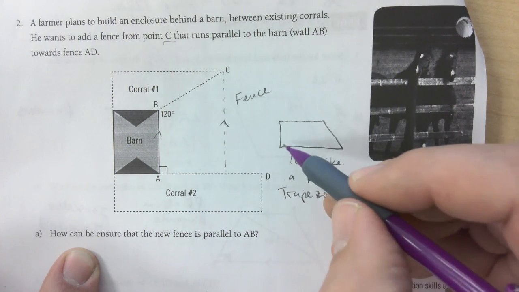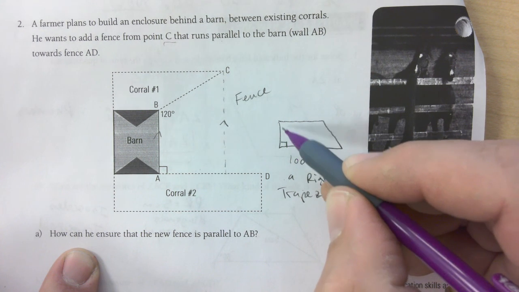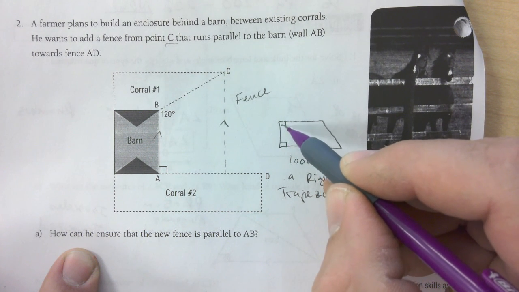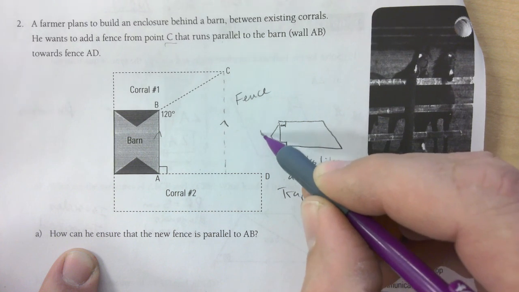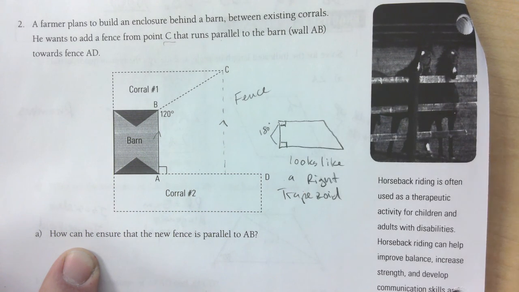If this is 90, we know that this also has to be 90 because they have to add up to 180. If they don't, then it's not a right trapezoid.